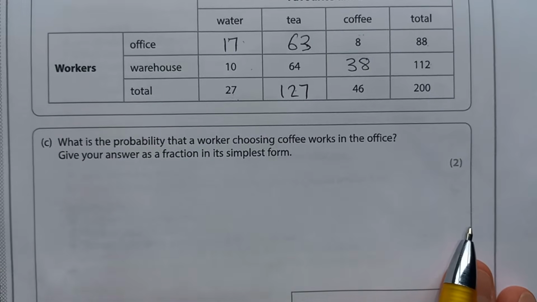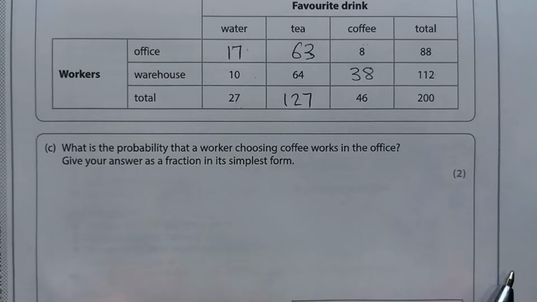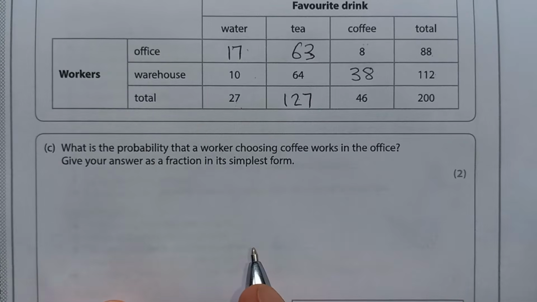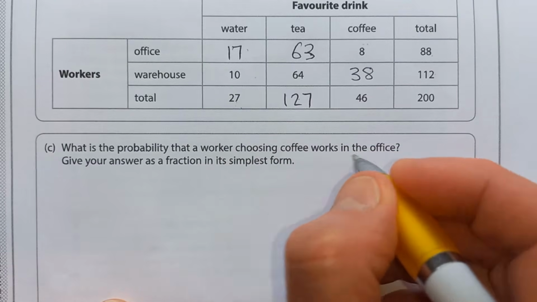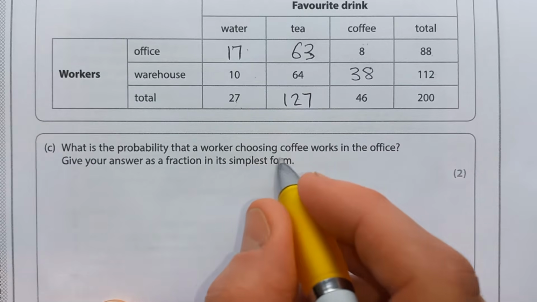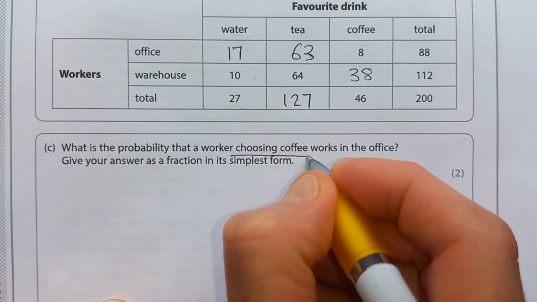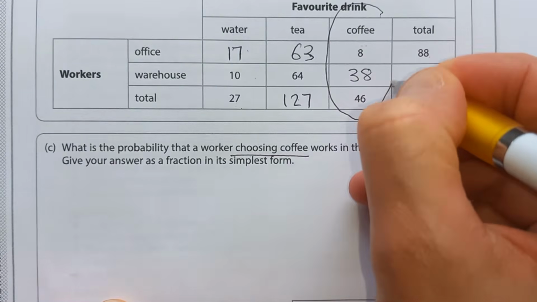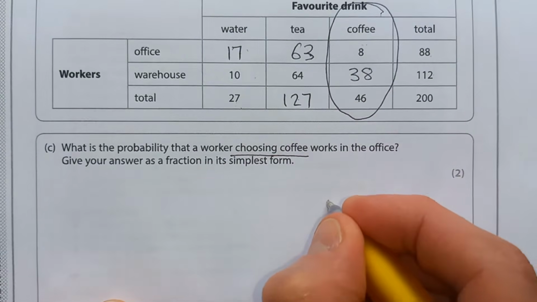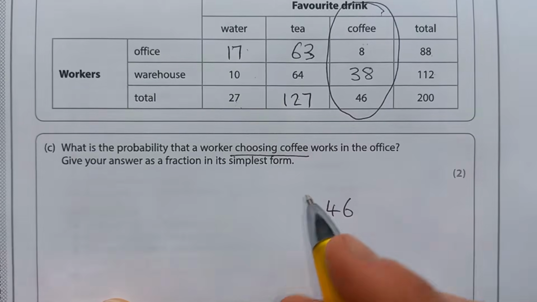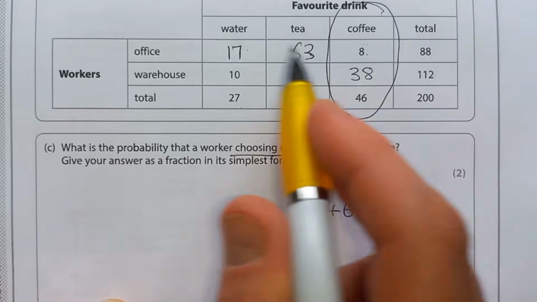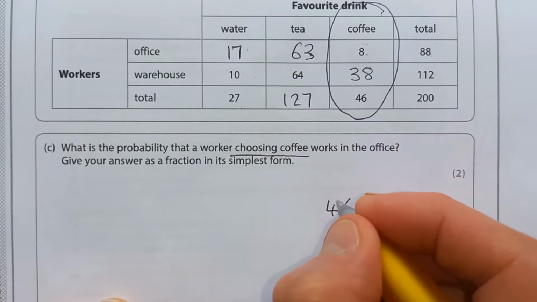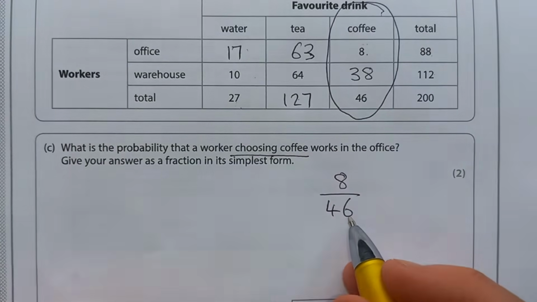Okay, part C. What is the probability that a worker choosing coffee works in the office? Give your answer as a fraction in its simplest form. So we're only interested in a worker choosing coffee. Well, the total of those is 46. And then we want someone who chose coffee who works in the office. So that's these 8 people. So 8 out of 46.